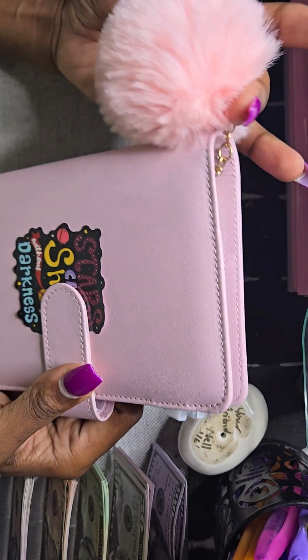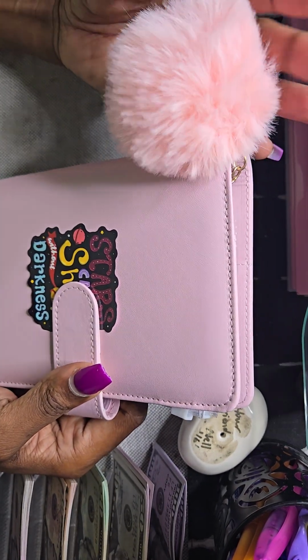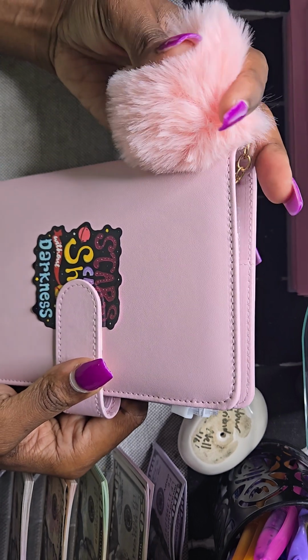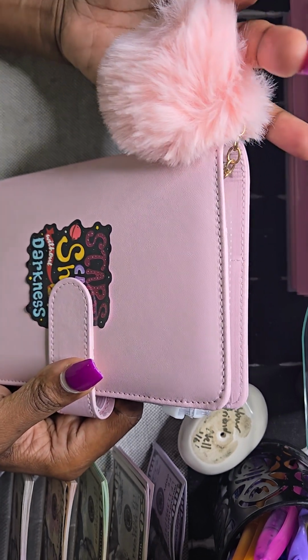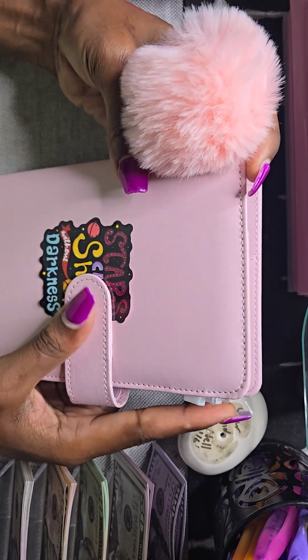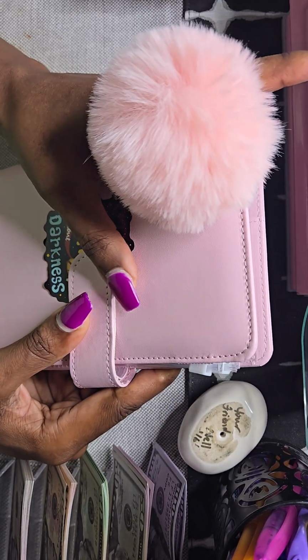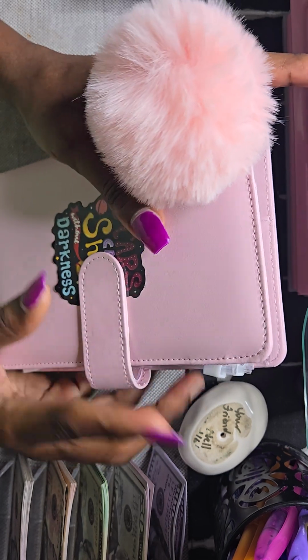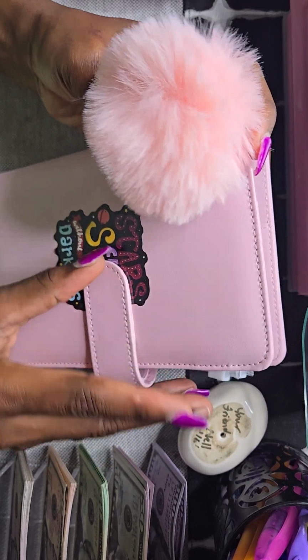Okay, so a budget binder is a binder that you use to manage your expenses and to budget. I'll just give you an example of one that I have, right?